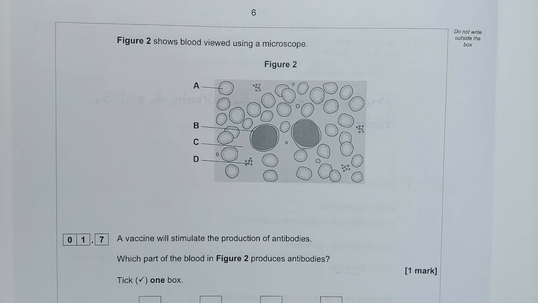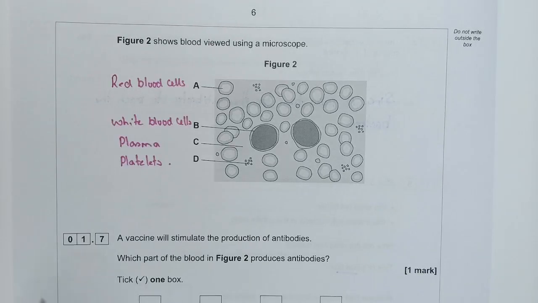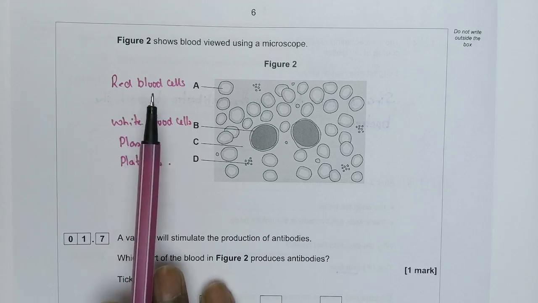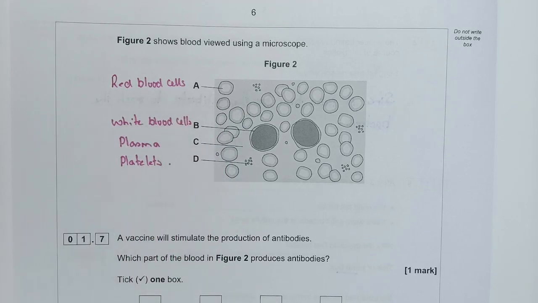Figure 2 shows blood viewed using a microscope. So they have given you A, B, C and D. So let's go ahead and label the components of the blood here. So what are these components? Component A is red blood cells, which carries oxygenated blood around the body. These look like white blood cells, which produce antibodies.